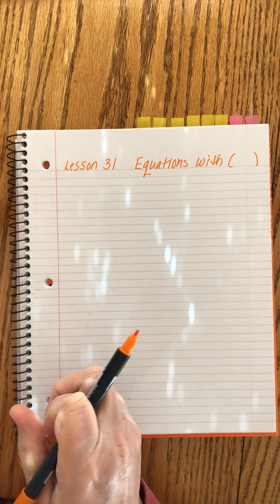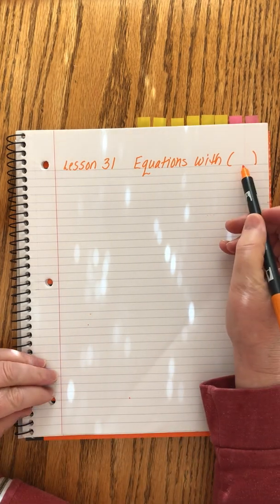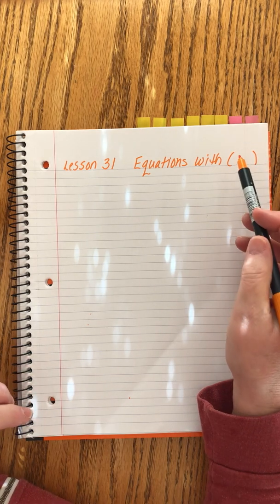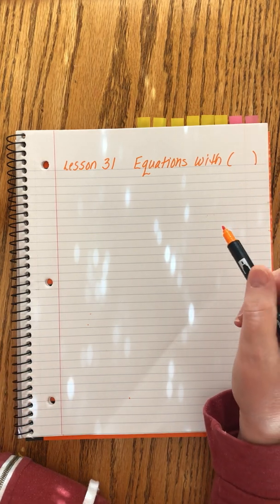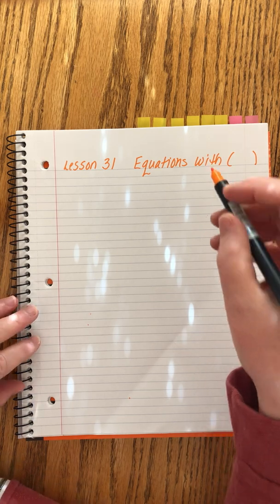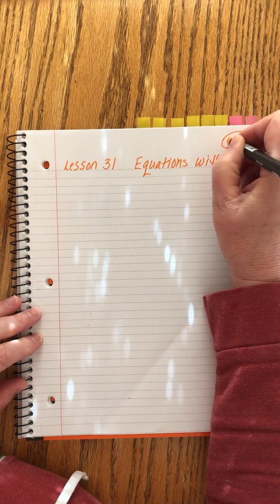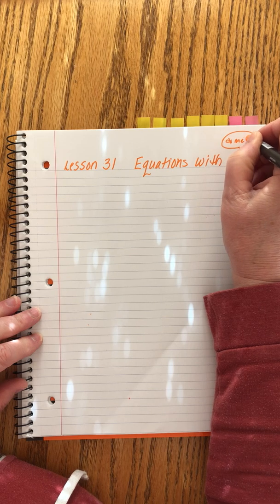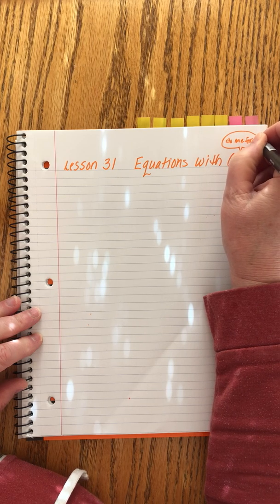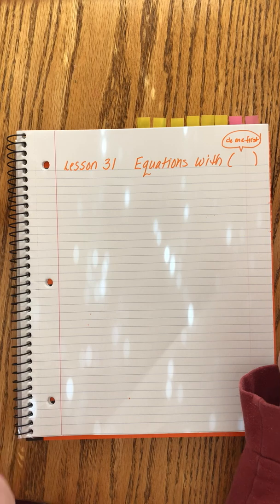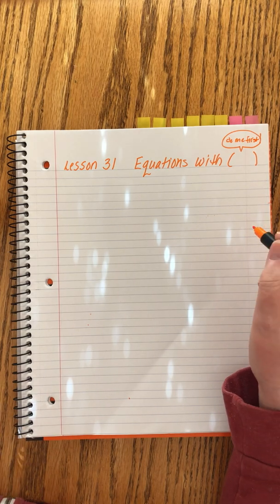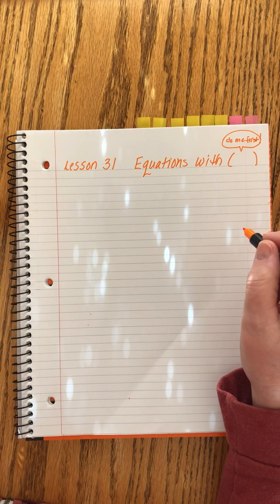I don't like to write out parentheses. It's a really long word, so I just make parentheses. And a lovely fact about parentheses is that they talk. They speak to us, but they always say the same thing, and that's helpful. What they say is, do me first. And we remember that in our order of operations, they're at the top of the list, aren't we? We're going to get to that in a minute.